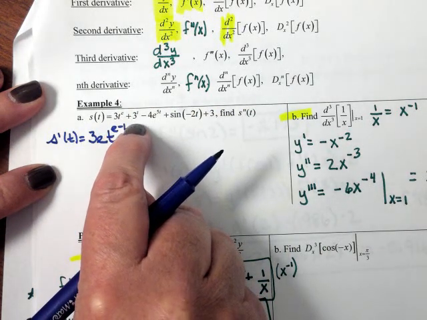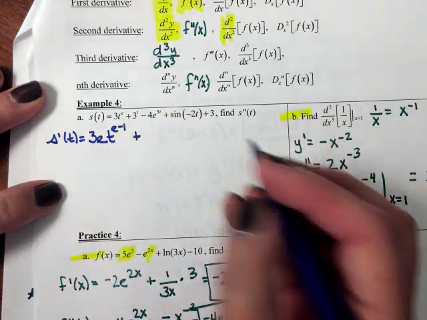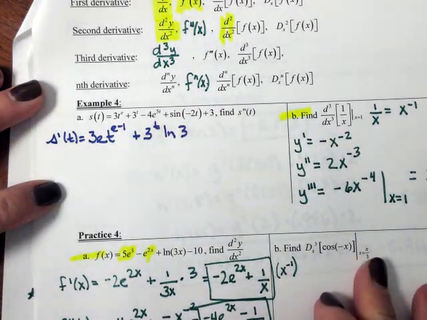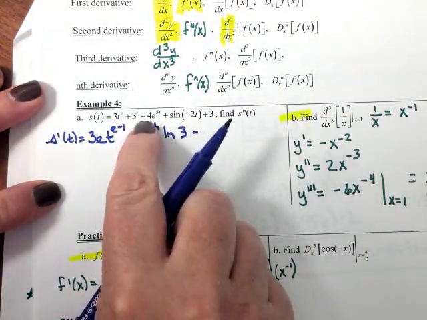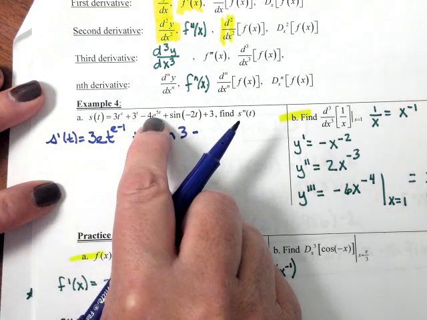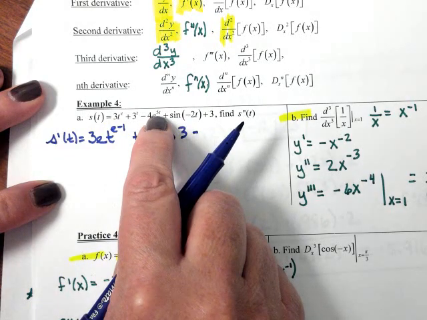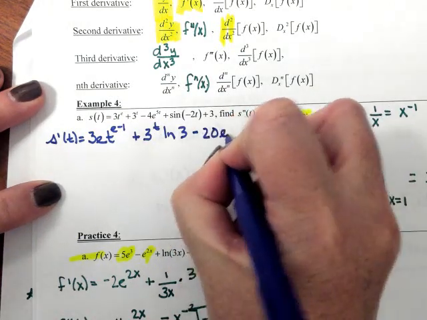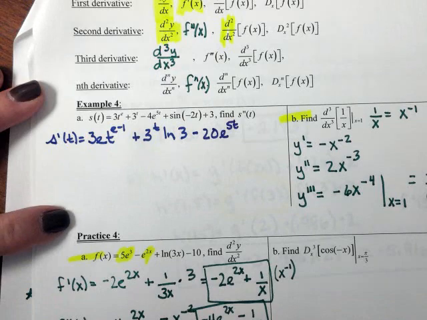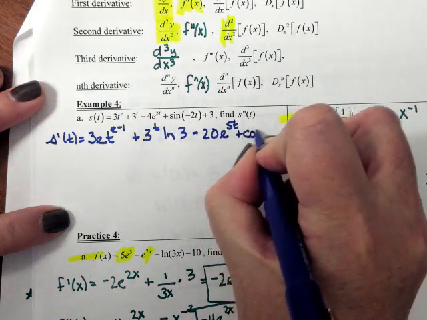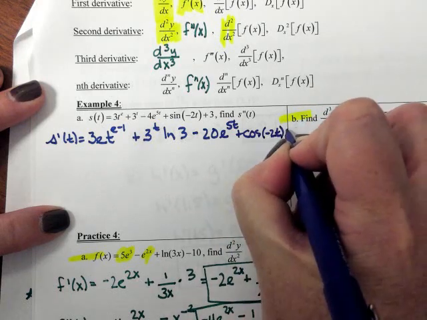When you take the derivative of an exponential function with a base other than e, it's going to be that 3 to the t times the natural log of the base, which is 3. Minus, I am going to have to take the derivative of negative 4e to the 5t, and I am going to have to apply my chain rule. The derivative of 5t is 5, so I'm going to multiply negative 4 times 5, which is negative 20, e to the 5t. I am going to have to apply my chain rule when I take the derivative of sine of negative 2t. Again, the derivative of sine is a cosine, and then the derivative of the inner function is negative 2.